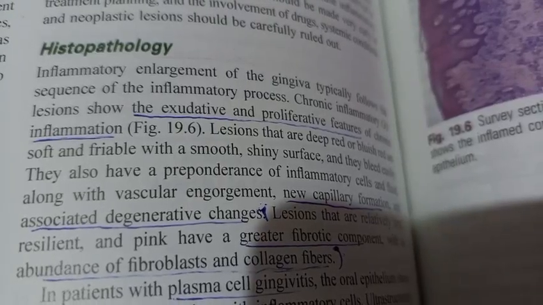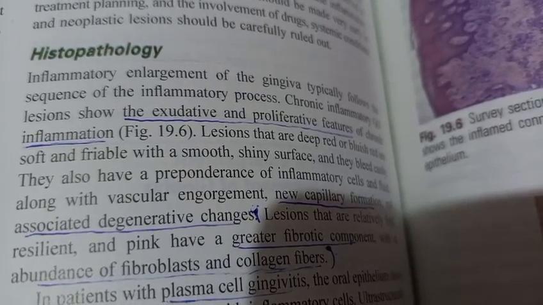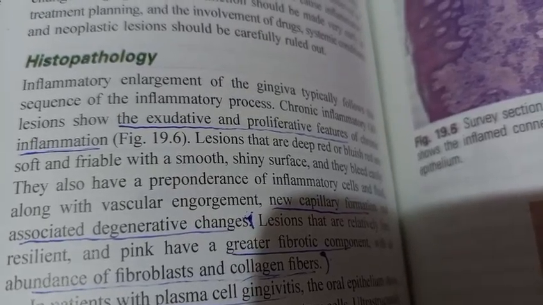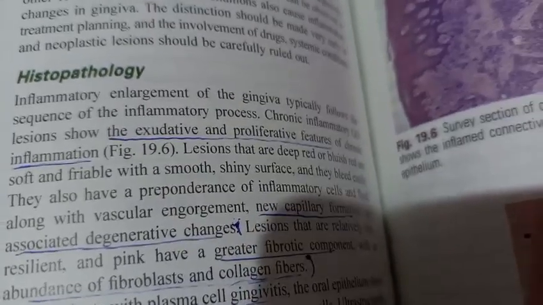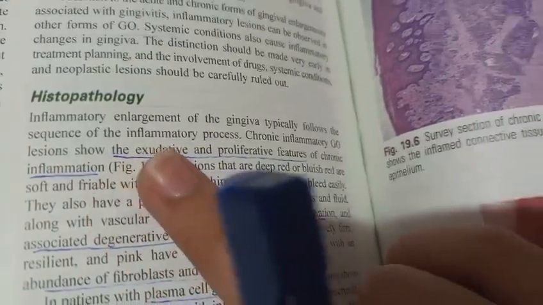Today we're going to start another important topic, which is inflammatory enlargement of the gingiva. We will study the histopathology. So let's start. Bismillahirrahmanirrahim. Basically, inflammatory enlargement of the gingiva typically involves an inflammatory process.